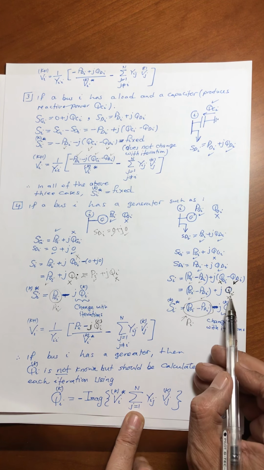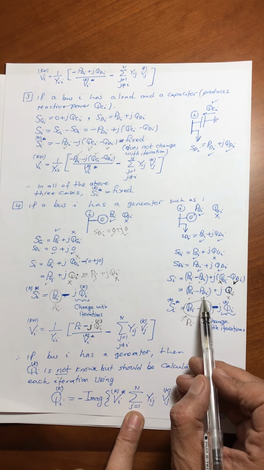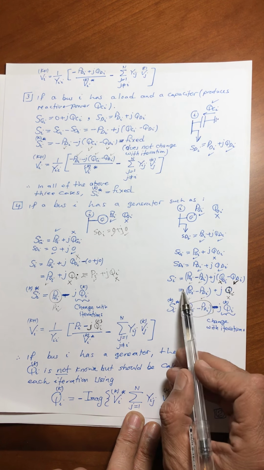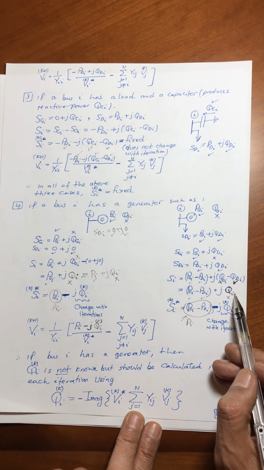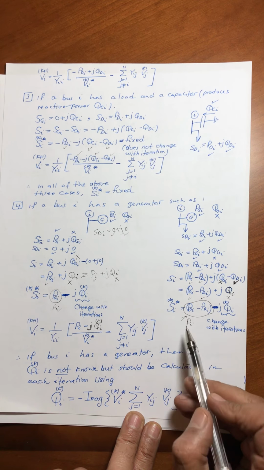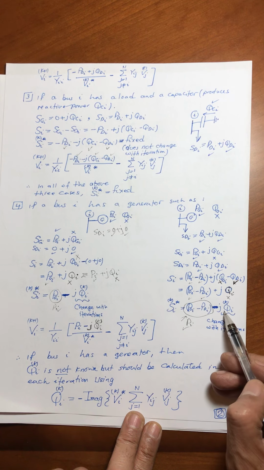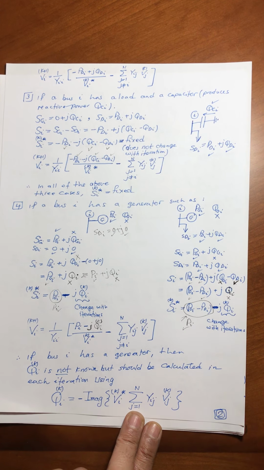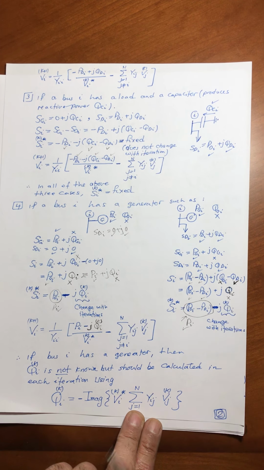So the net result is that QI is not known. As you know, the real part of this difference is PI, and the imaginary part is QI. This is fixed, known, but this is not known as a fixed number. But you can calculate QI in every iteration K.